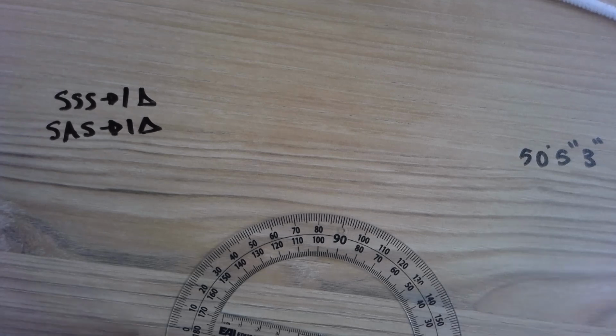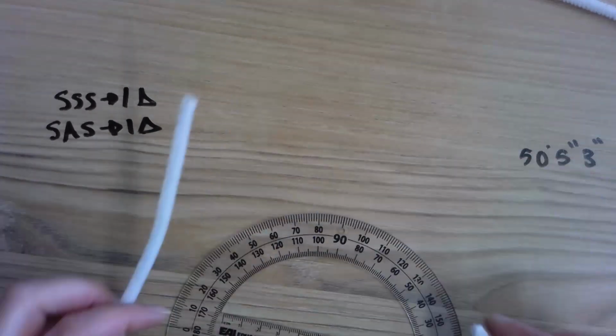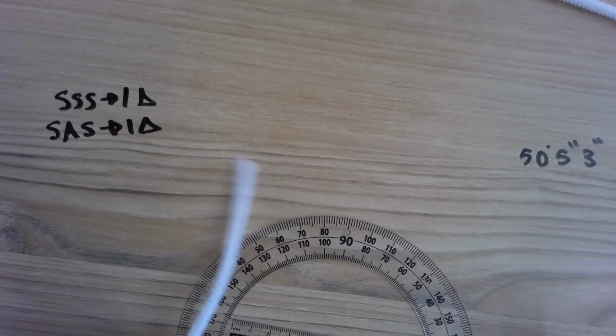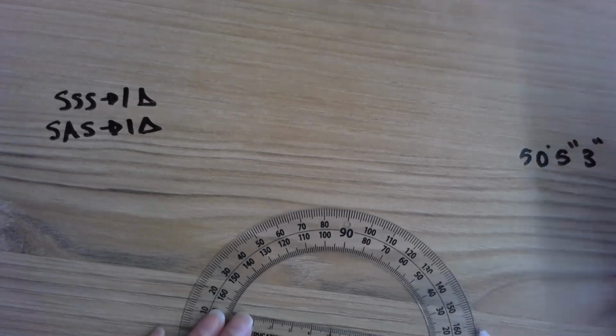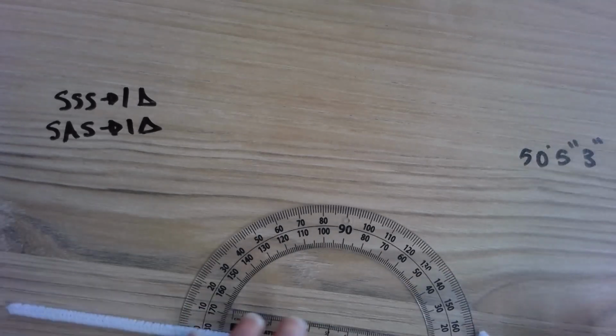So 50 degrees, here's my 3, here's my 5. So I have an angle. Okay, and I'm just going to use any of my pipe cleaners along the bottom. So 50 degrees.